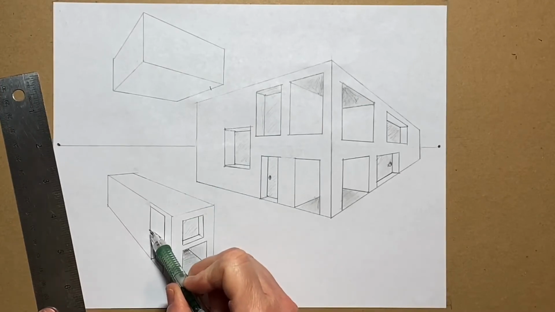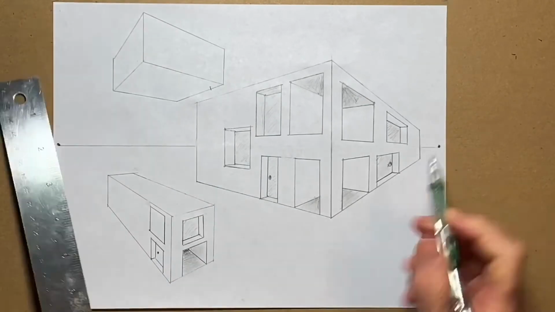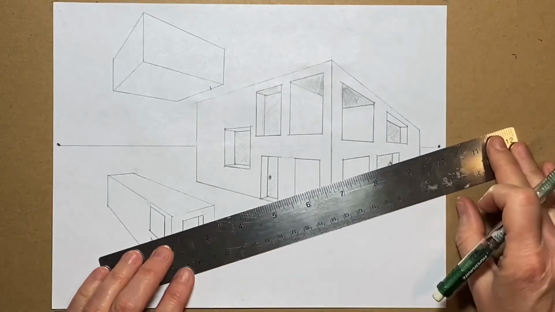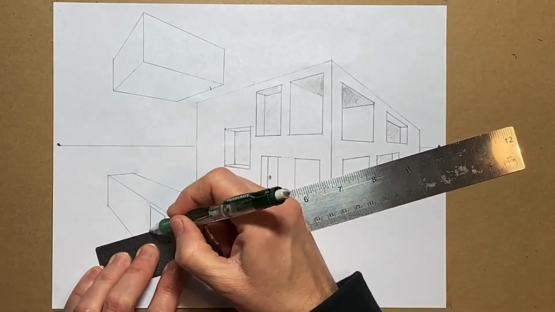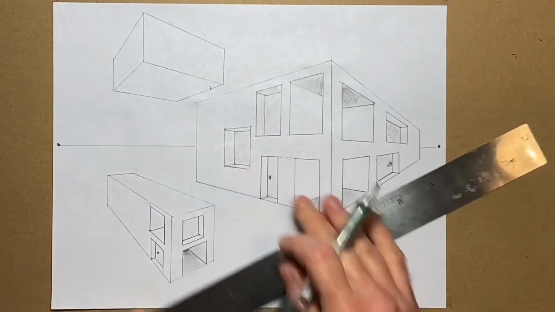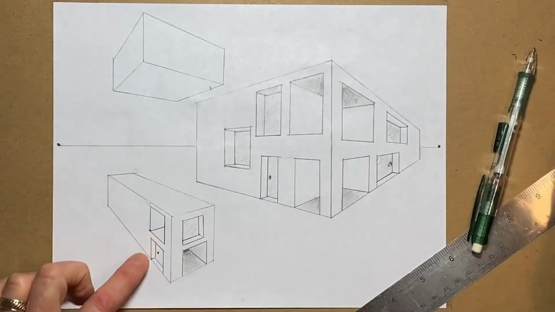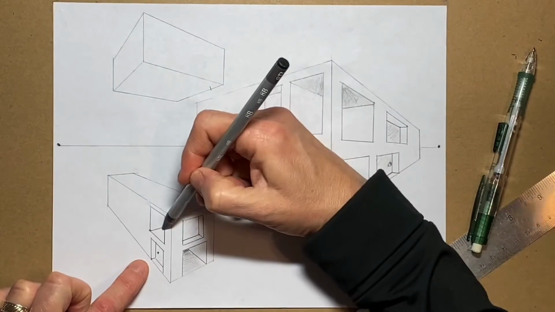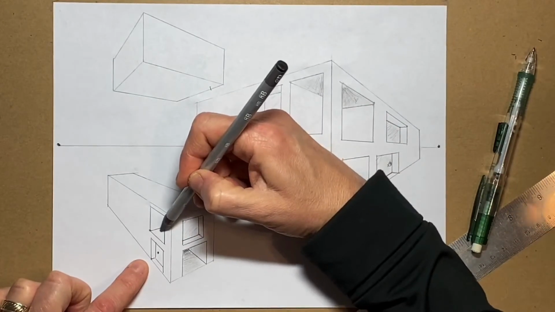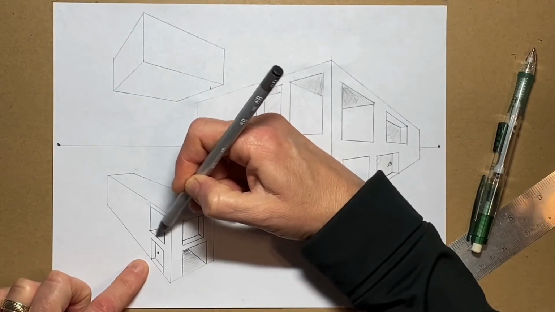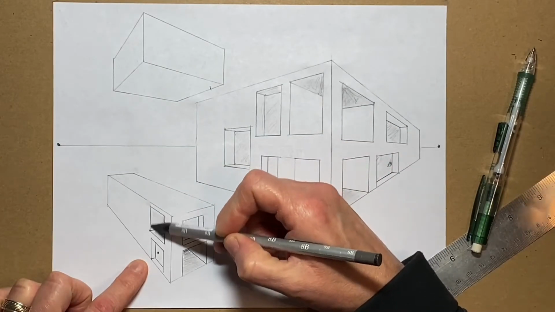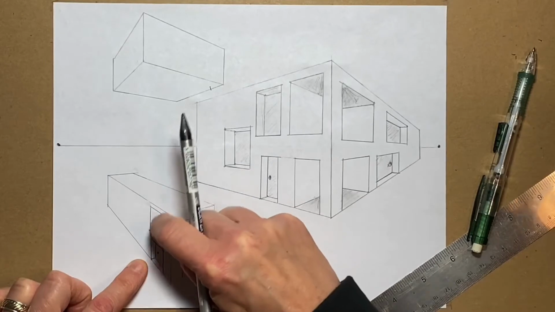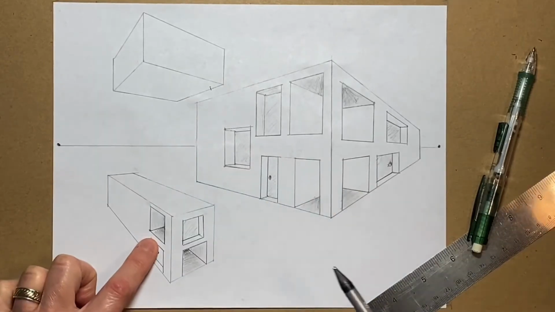So this one, again, is going to connect to my opposite side vanishing point, and I'm just going to bring it all the way to the edge. Now what this ends up looking like is this is the floor, like this, and then this would be a side wall right here. Okay, does that make sense?